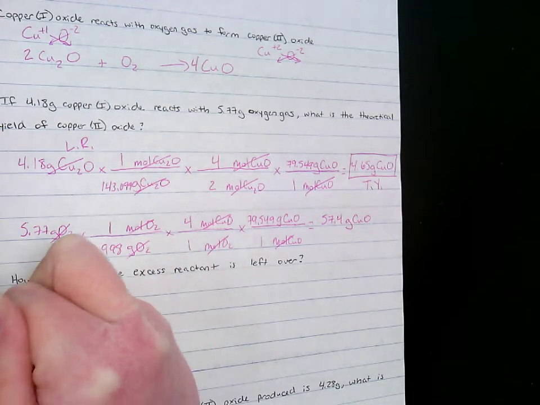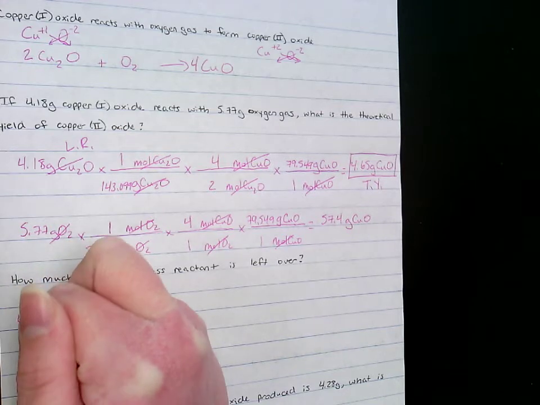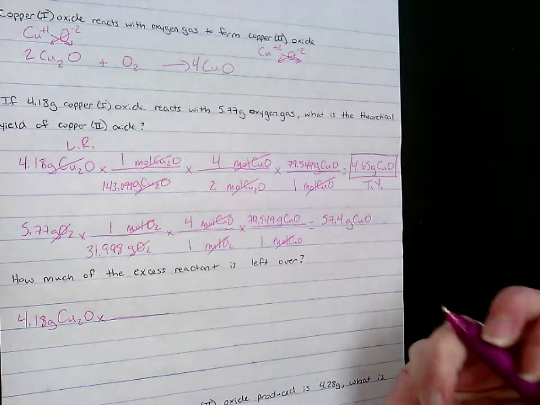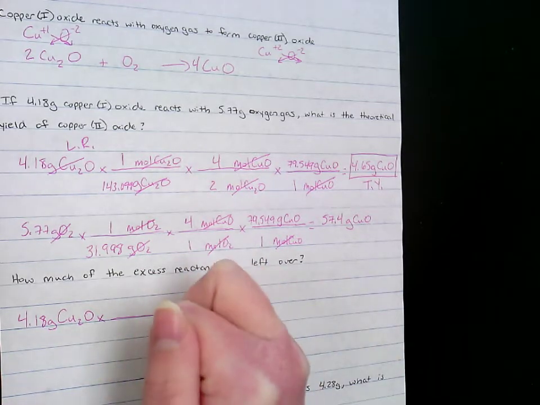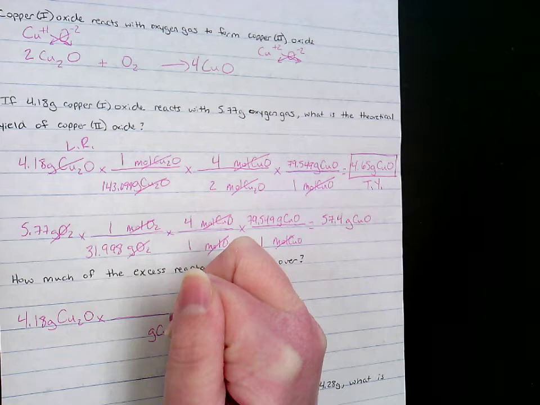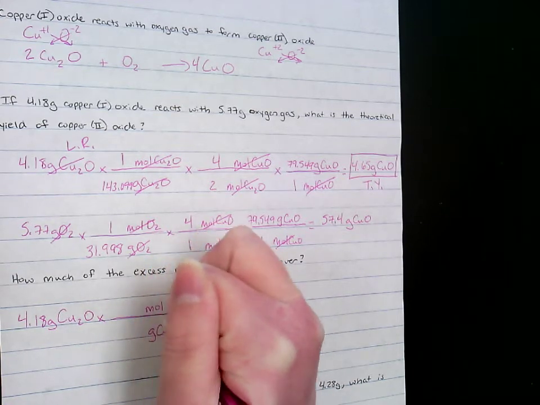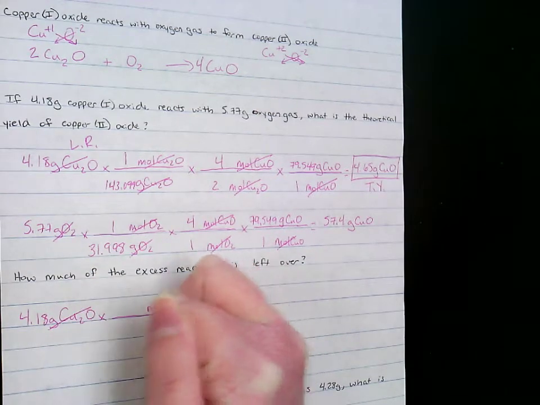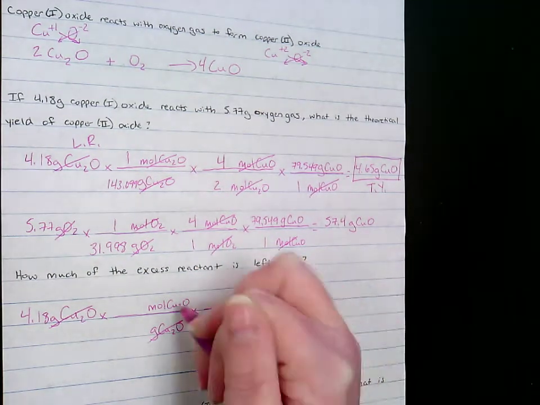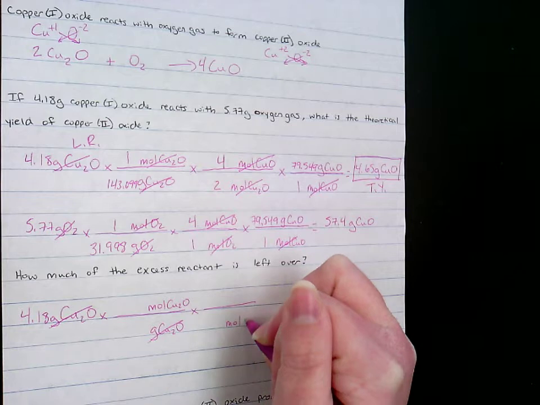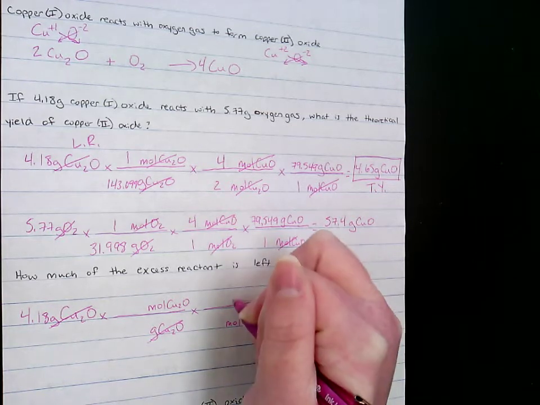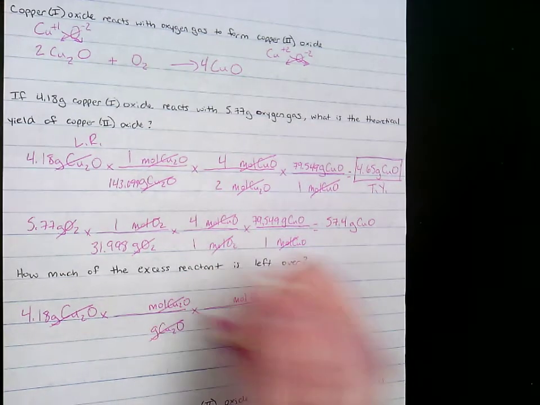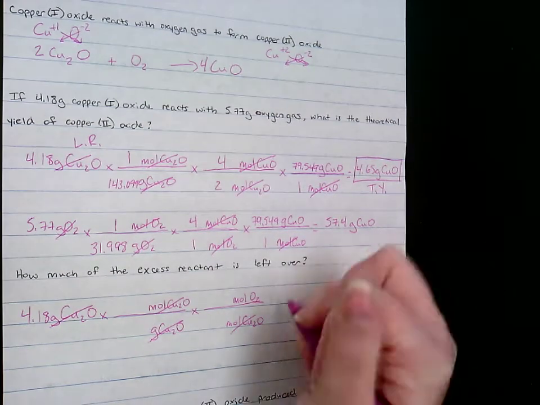So I'm going to start with my 4.18 grams of copper 1 oxide. And I'm going to go to moles first. So grams copper 1 oxide into moles copper 1 oxide. And then I'll change my moles of copper 1 oxide into moles of my oxygen gas, because that's my excess.